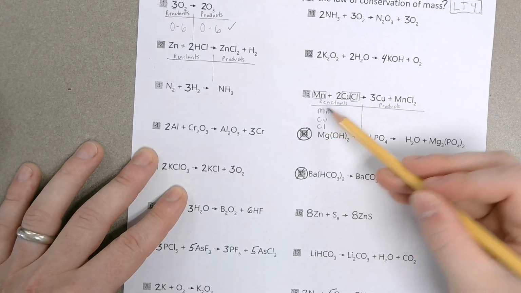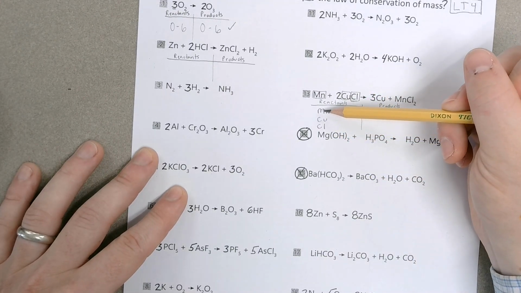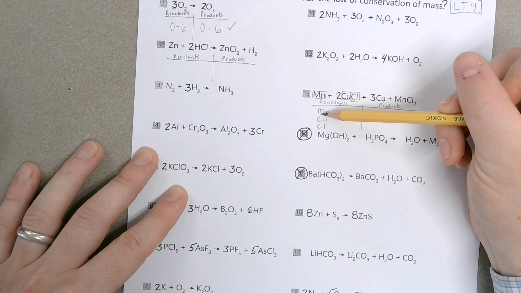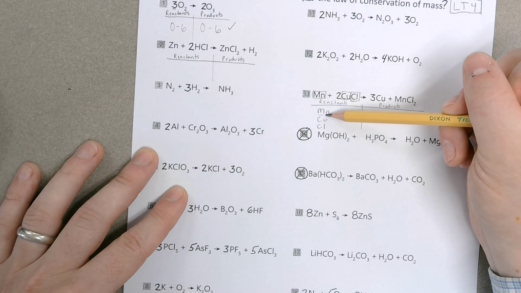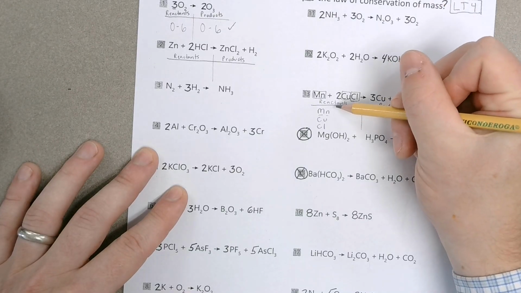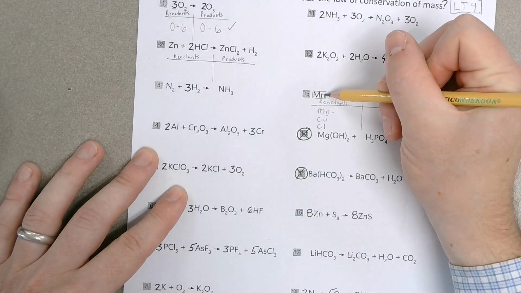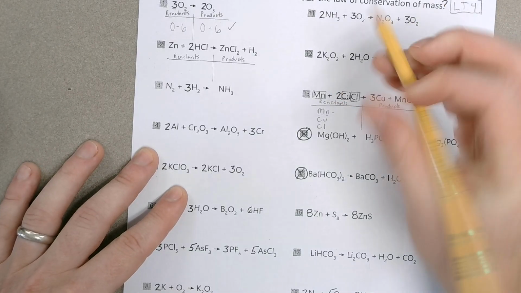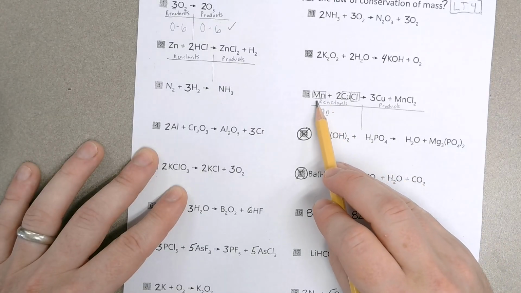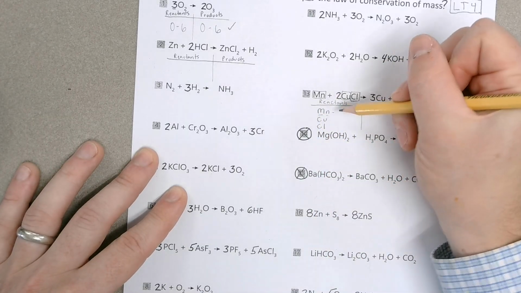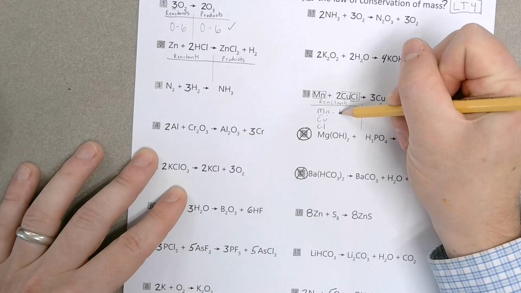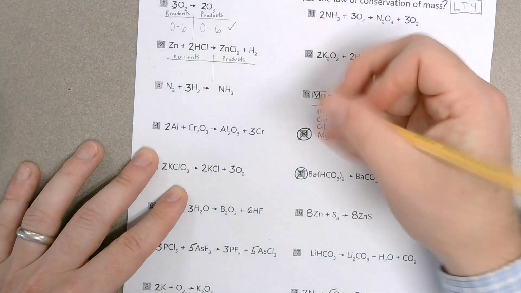So remember, atomic symbols can either be 1 or 2 letters. If they are 2 letters, the first letter of that atomic symbol will be capitalized. The second one will be lowercased. Anyways, I have 1 single manganese atom because, as you see, it does not have a subscript. If it is just the atomic symbol, we can assume that it is a single atom of that metal.